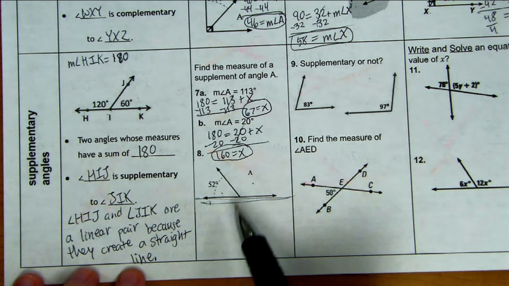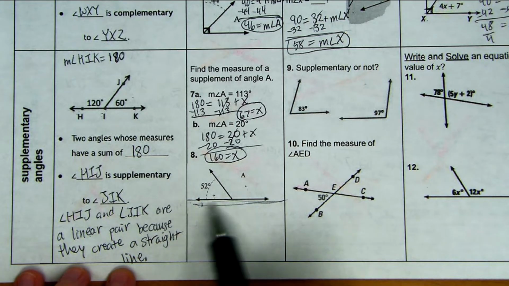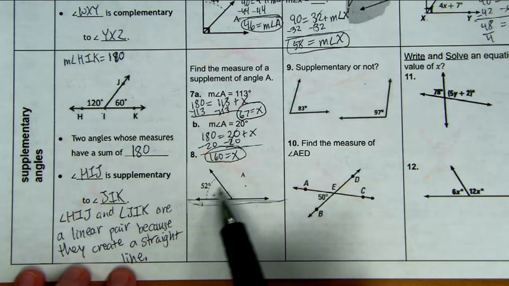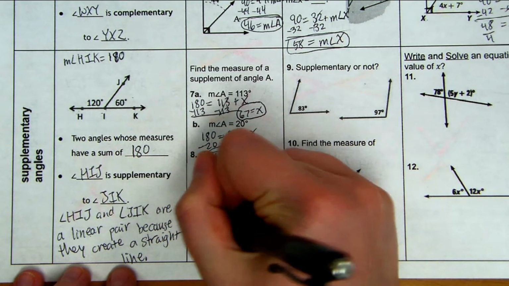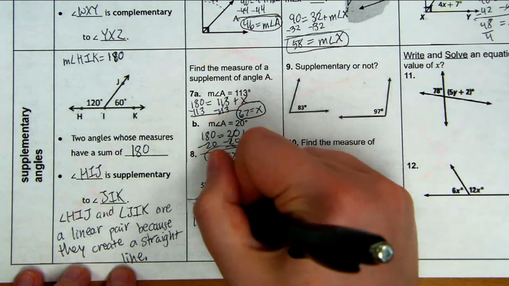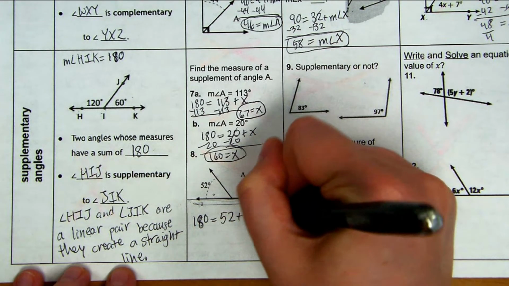In this example, we can see that we have two angles that together create a straight line. So that means they have to be supplementary. So they have to add up to make 180 degrees. So we can write an equation. 180 equals the known angle, 52, plus this mystery angle, angle A, so plus the measure of angle A.